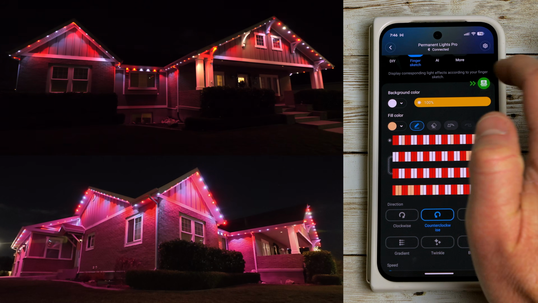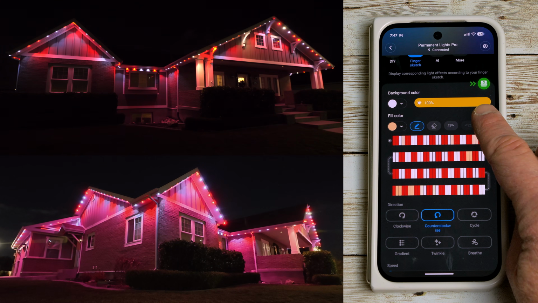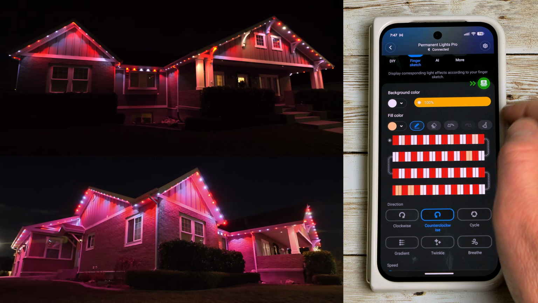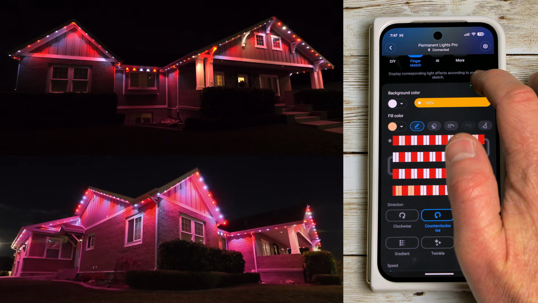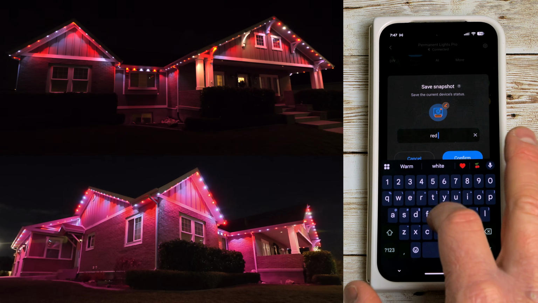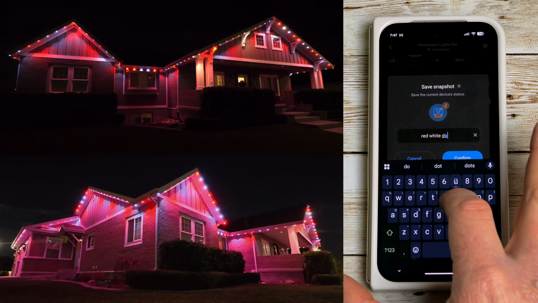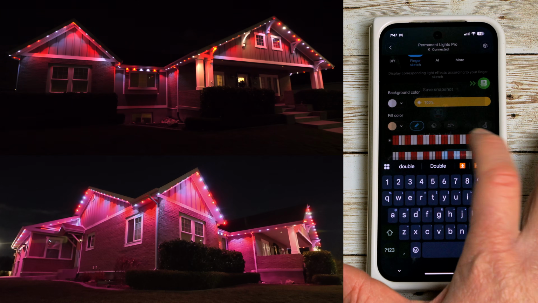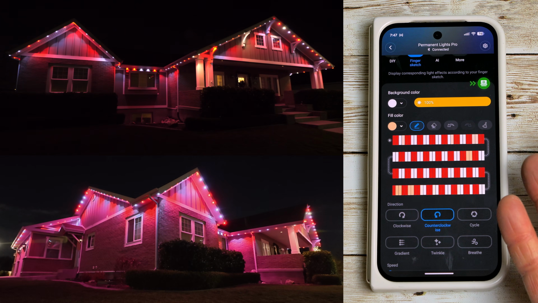So to save this so that you can easily go back to it, you just tap the little green snapshot button. So that's the one that was floating around and is around your screen somewhere. We're gonna tap it and we're gonna call this red, white. And I'm gonna add double in there just so I know it's 2 by 2. And now that has been saved to our profile.